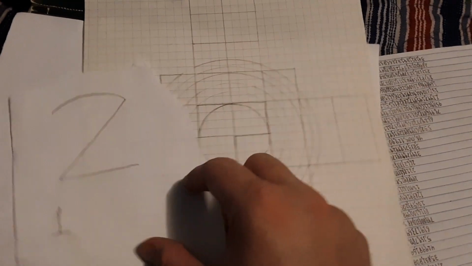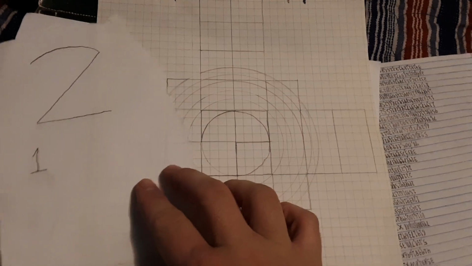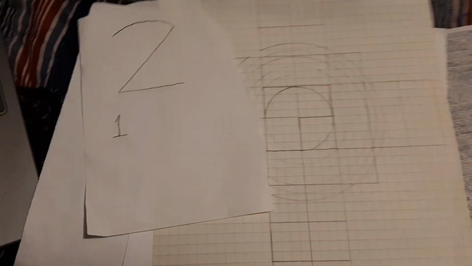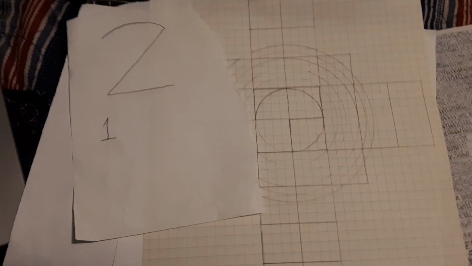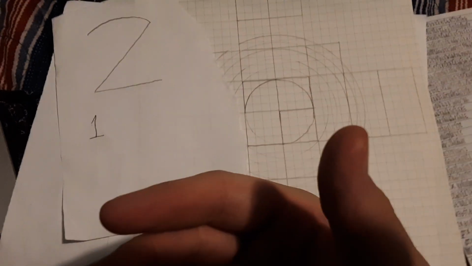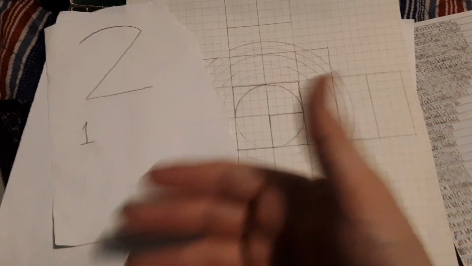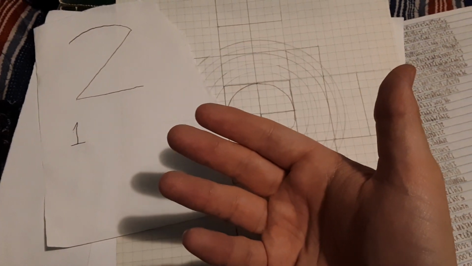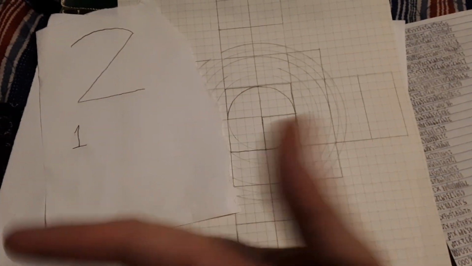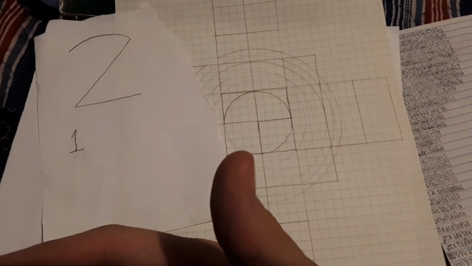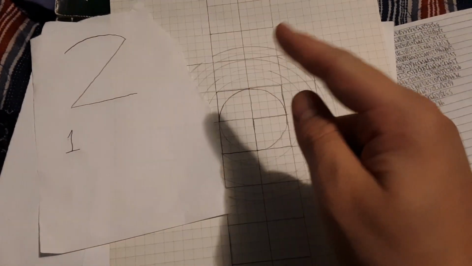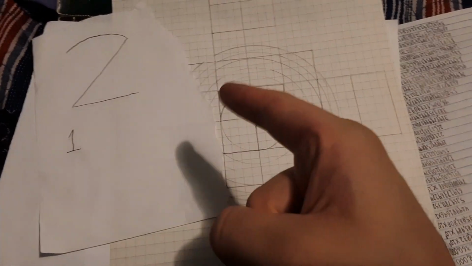Another interesting thing about the number 120 is that if you multiply it by 12 in a base 10 mindset, that would be the same as 6 times 60, which gives you the 360 degrees in a circle.